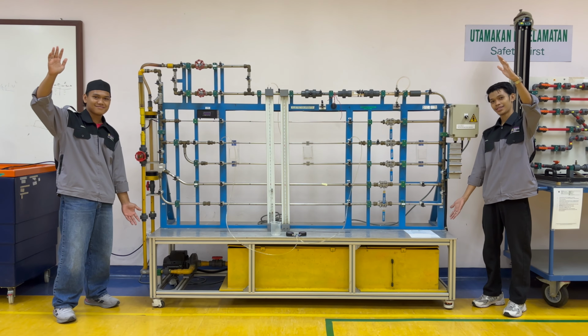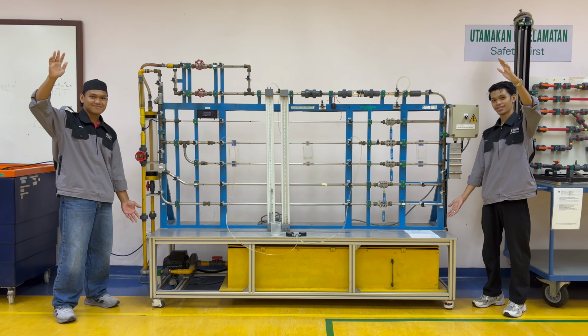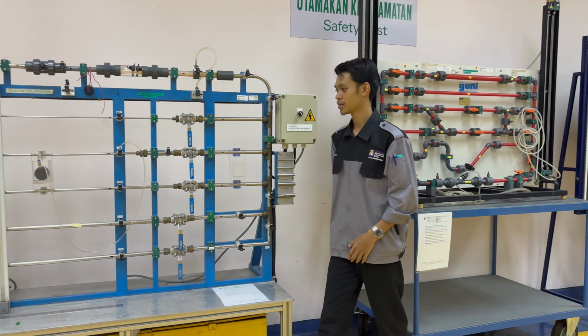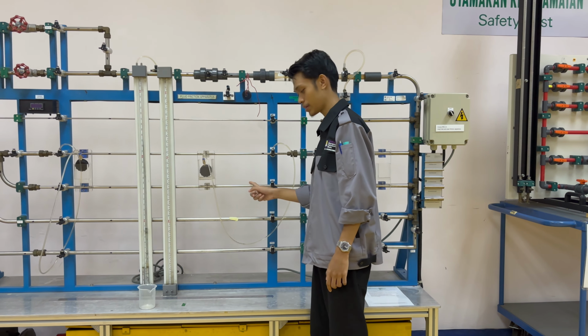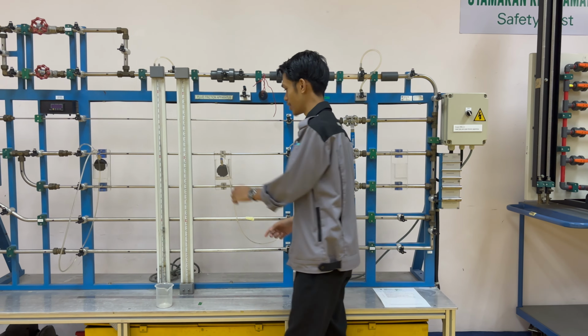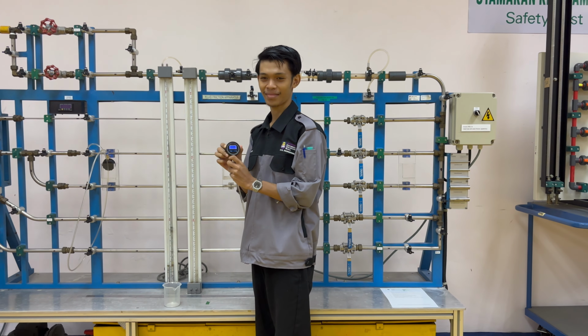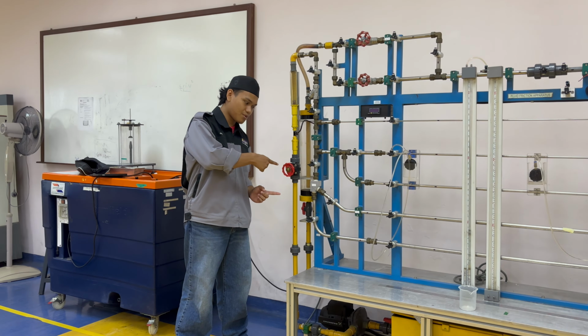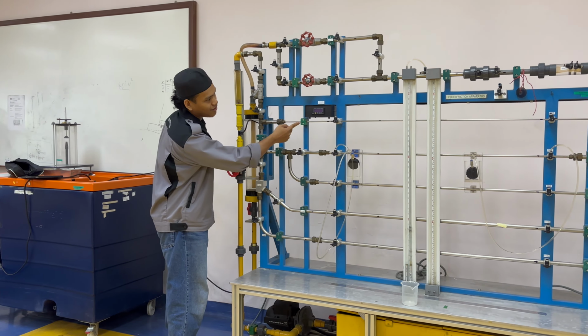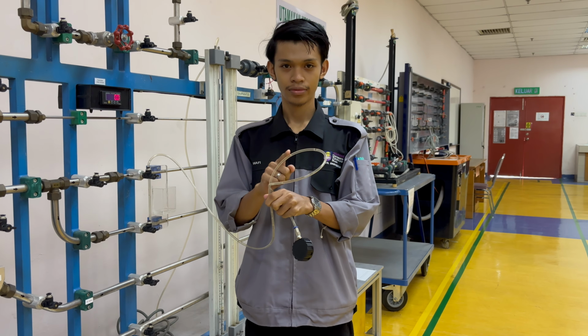Now, let's move to the apparatus for this experiment. First of all, we have the main switch. And then we have the pipe friction apparatus that is connected with the pressure gauge and tube. We also need the flow control valve and digital flow meter. For the pressure gauge, we don't want bubbles in our tube.